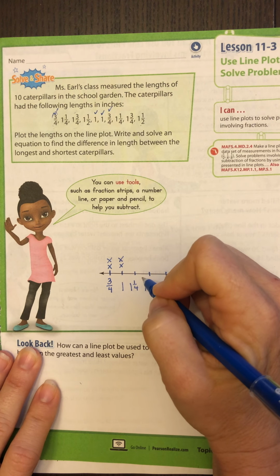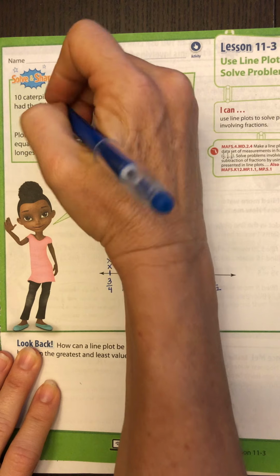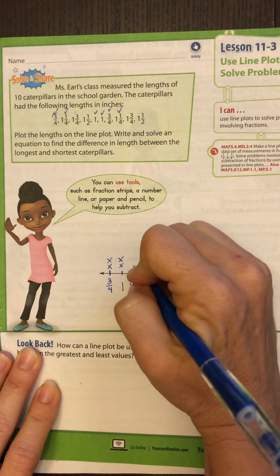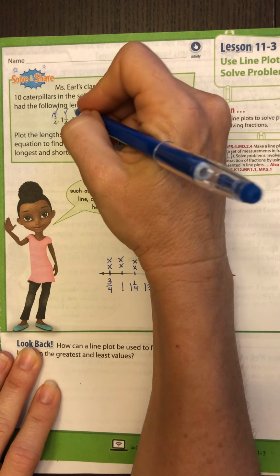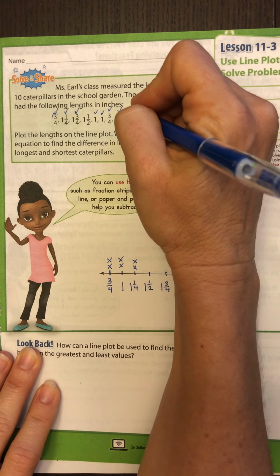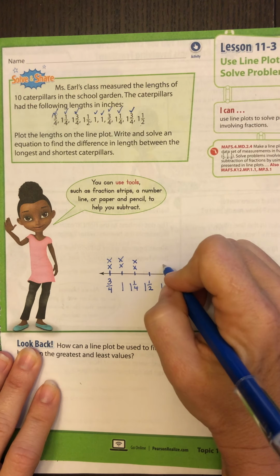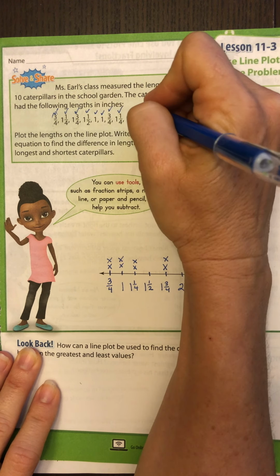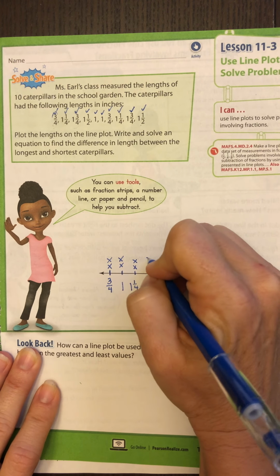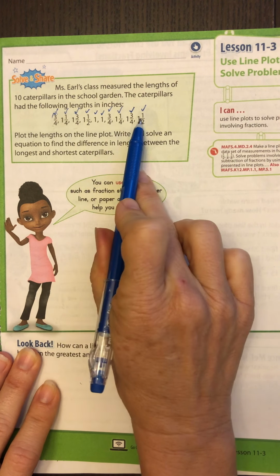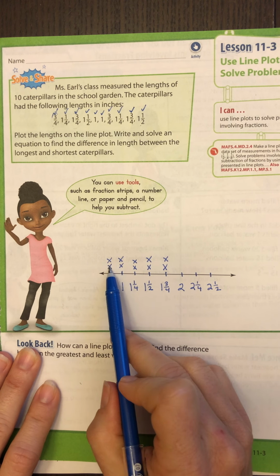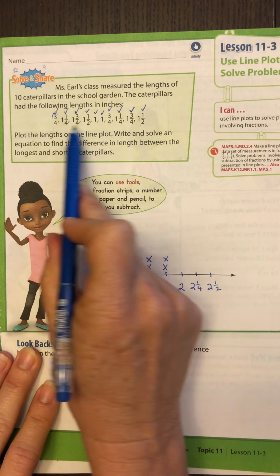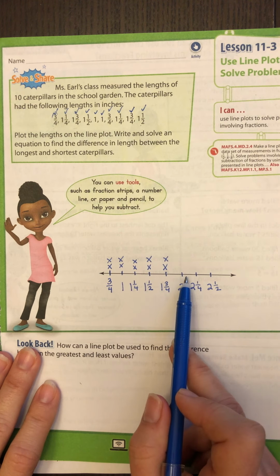Then we look for the length of 1 1/4. Looks like there's 1 here, another one. So that makes 2 at 1 1/4. 1 3/4. There's 1, there's 2. 1 1/2. There's 1, there's 2. All right, everything's checked off, which means I've plotted everything down here. So as you count, 1 2 3 4 5 6 7 8 9 10. There were 10 caterpillars, so I've got all of my data represented down here on my line plot.